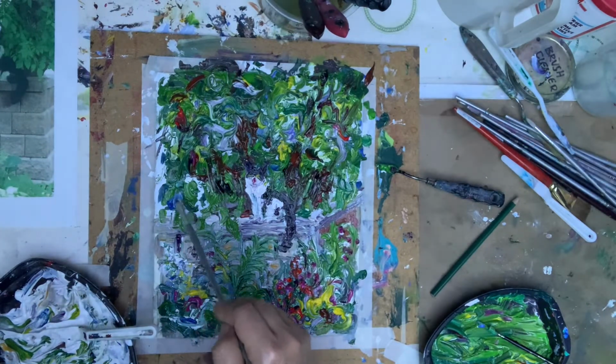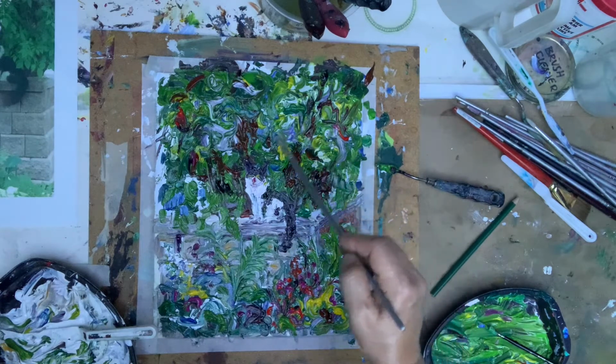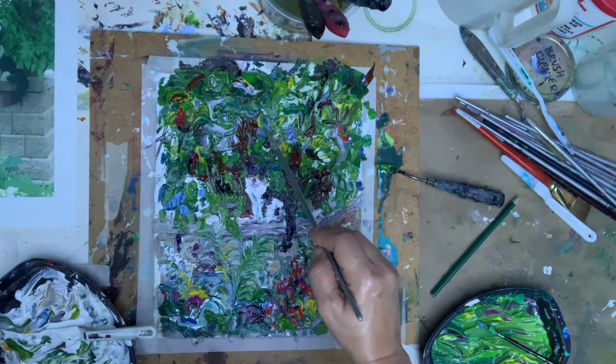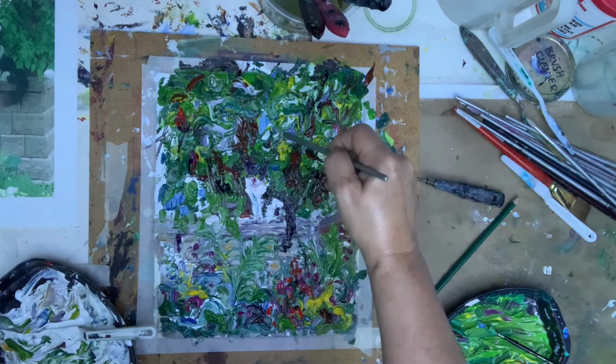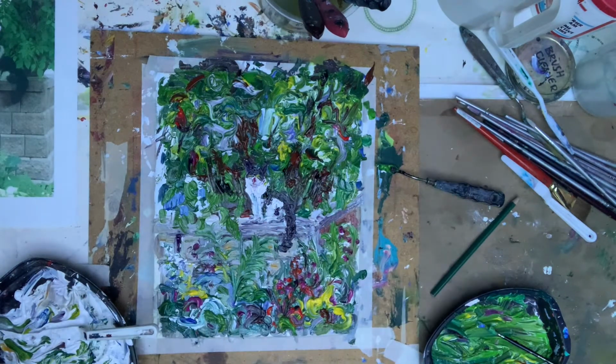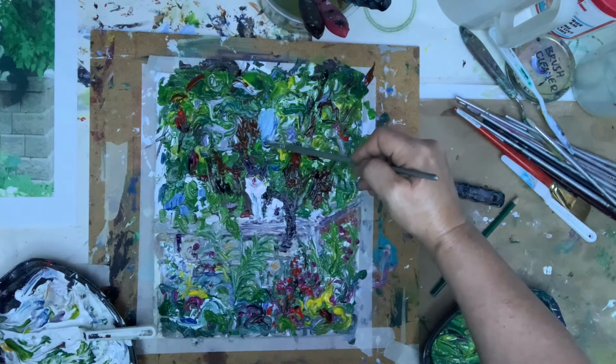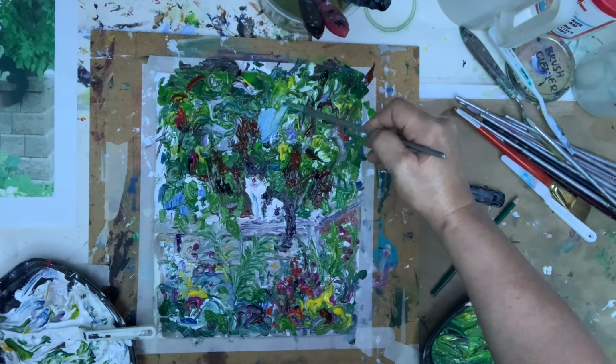I have my blue here, and I will bring it through in some places. The same, we have this division of the trunk, so we'll maybe just take the paint from here and introduce it as the color visible here of the sky.